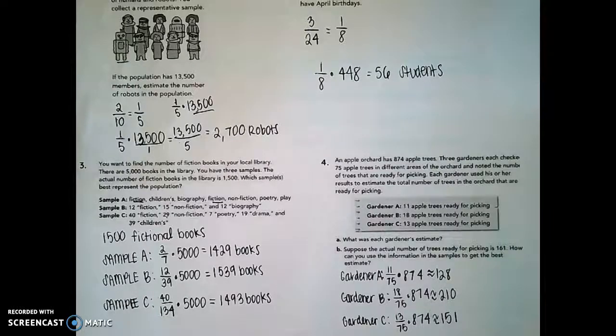So we can see that all of these estimates are a little bit different, and so honestly, if we want to get the best estimate of the number of trees ready for picking, it would be best to either add up all those samples together and have a total sample out of 225 apple trees, or the other thing that we could do is just average those three amounts that we got, 128, 210, and 151. By using more data, we know that we're going to get closer to the actual amount of apple trees ready for picking in the orchard.